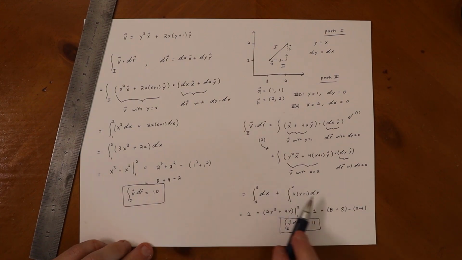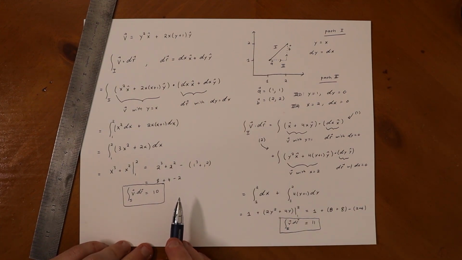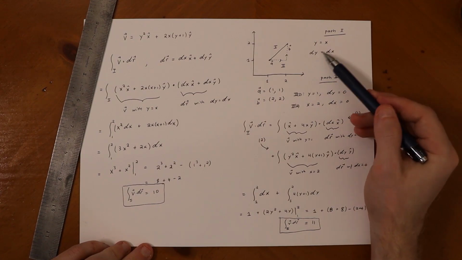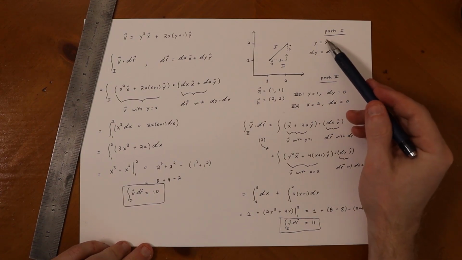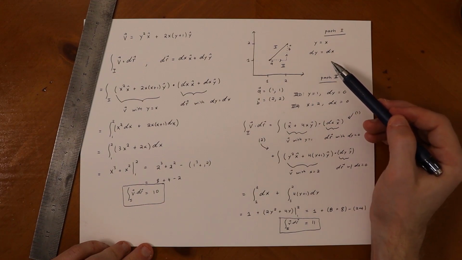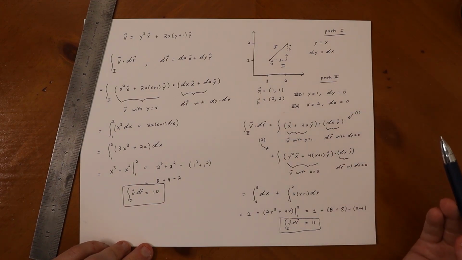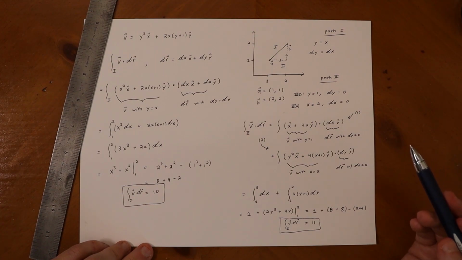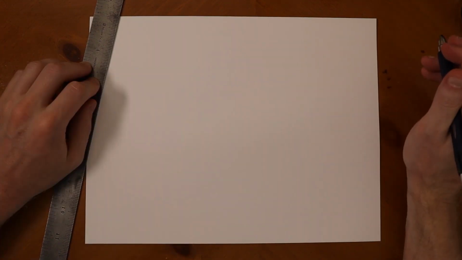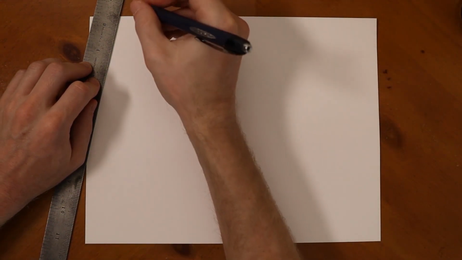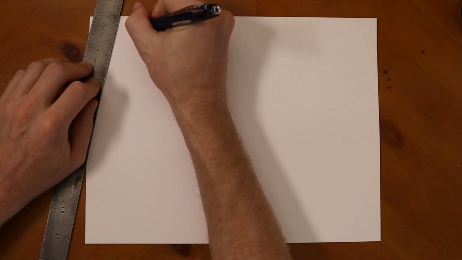So that's a simple example that shows you kind of how to compute. The strategy is basically to describe each path with some formula relating the variables to each other, take d of that formula, and then plug everything into v dot dr and just play around until it looks like ordinary integrals. Now let's do an example where we're going to use a parametrized curve to compute the line integral.